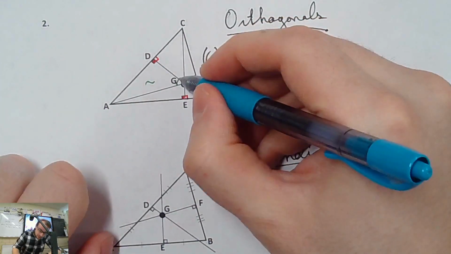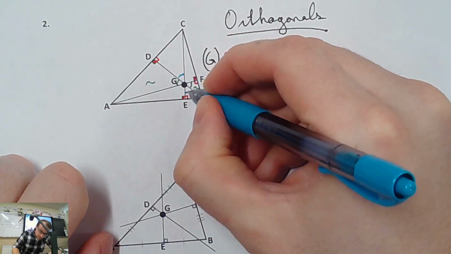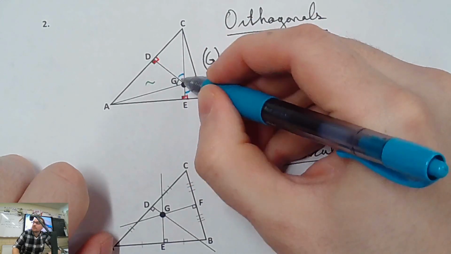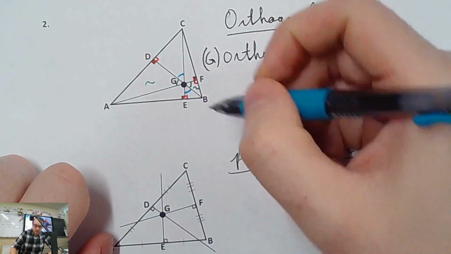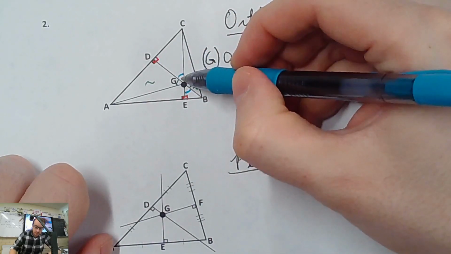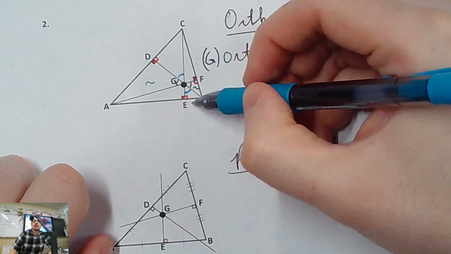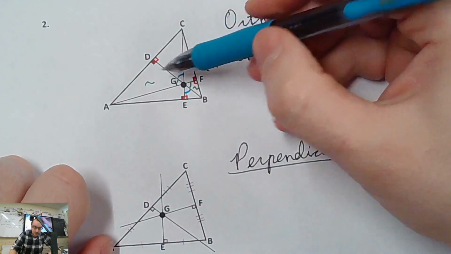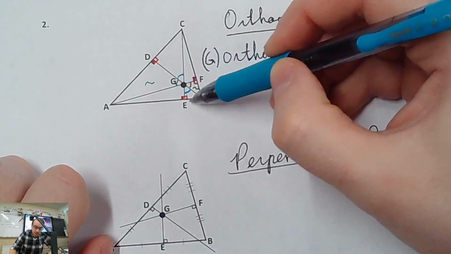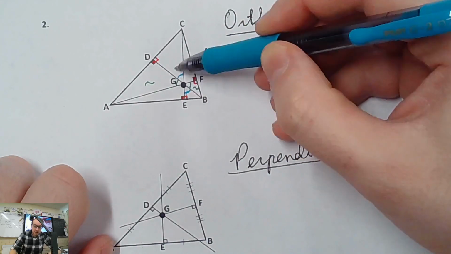Don't we have vertical angles here too? We've got an X, right? You guys see that? So I've got a right angle and an angle, a right angle and an angle. So what do I know about these two triangles? I'll say it again. I've got a right angle and a blue angle, and I've got a right angle and a blue angle. So what do we know about these two triangles?